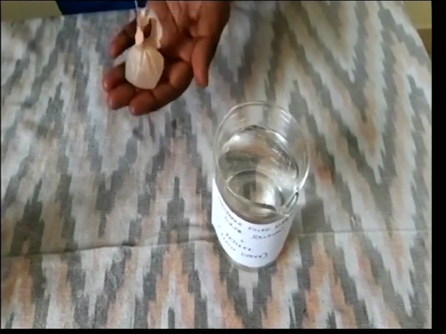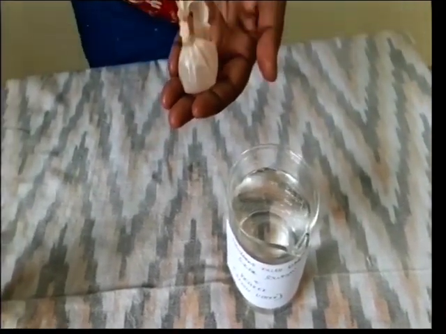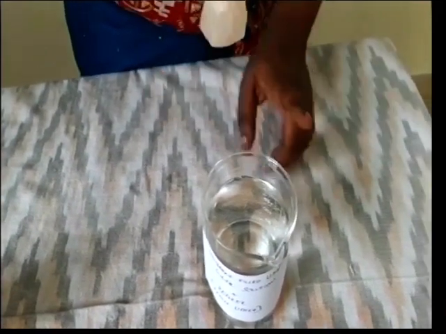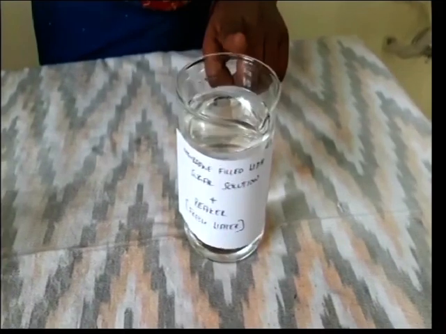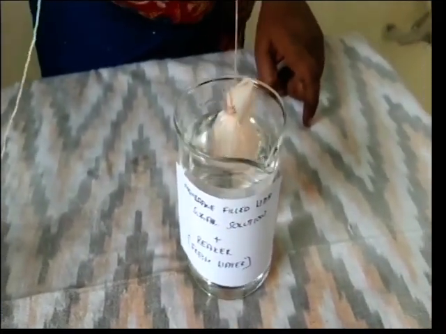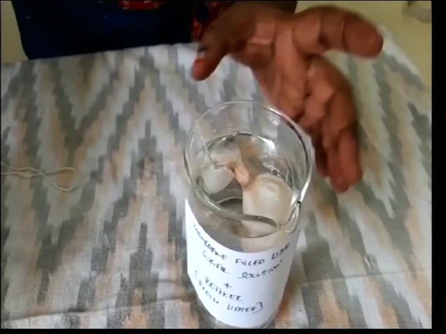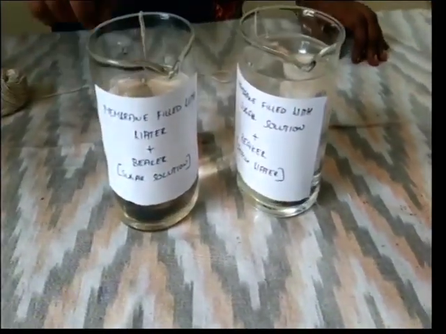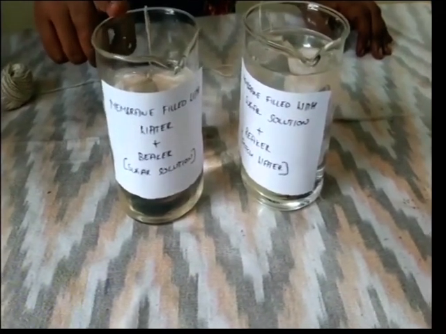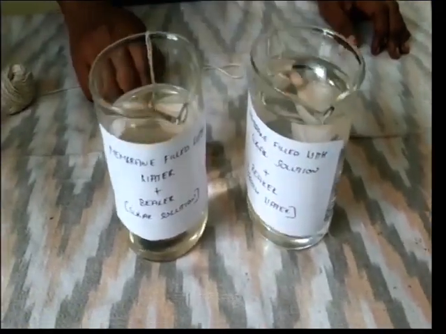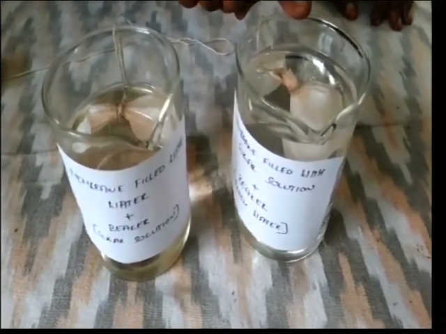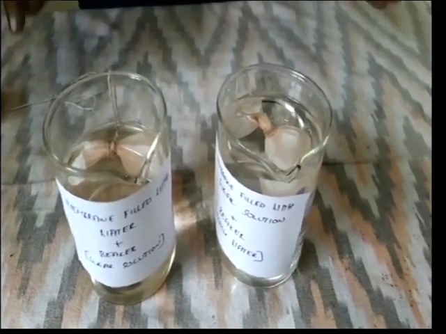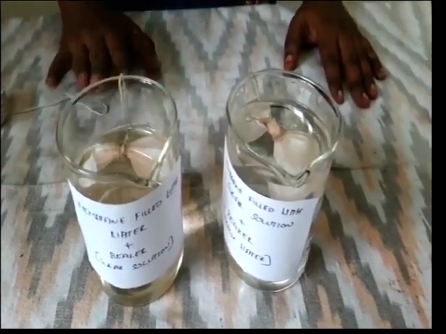Now children, this egg membrane is filled with the sugar solution. With the help of a syringe, I have filled the membrane with the sugar solution. Now I took a beaker which is full of fresh water. Now children, you can see in this one the beaker is filled with sugar solution and the membrane is filled with fresh water. In this one the beaker is filled with fresh water and the membrane is filled with the sugar solution. Leave this experiment overnight.